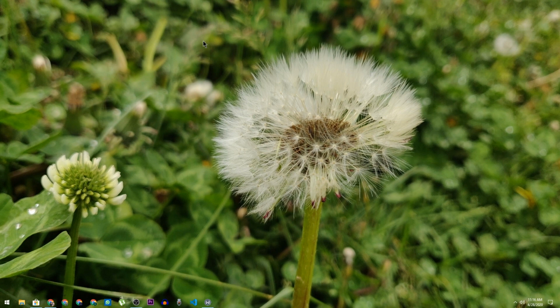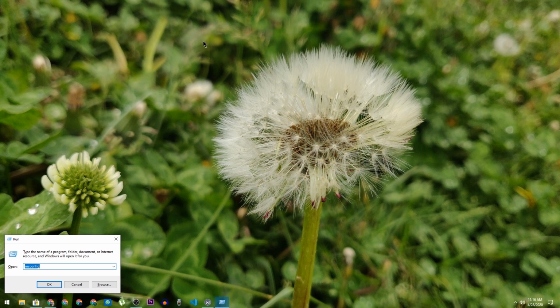For the next one, we are going to disable a few services that are also probably causing the system to slow down. So what we'll do is go to Run. Press the Windows and R buttons together, and you can get a Run prompt just like this. And type in msconfig. MS as in Microsoft, config short form of configuration.